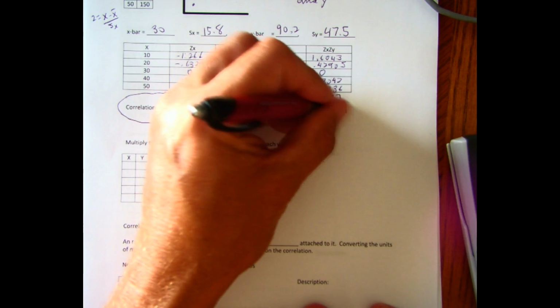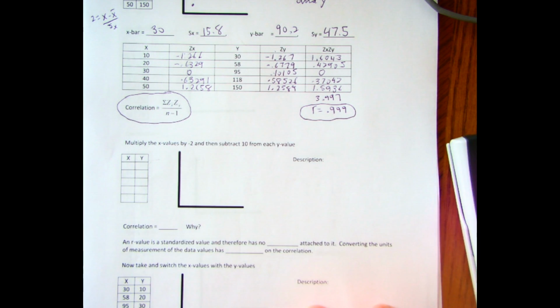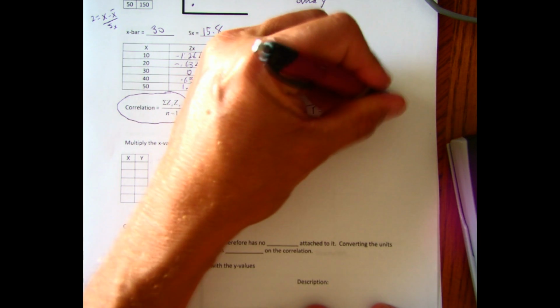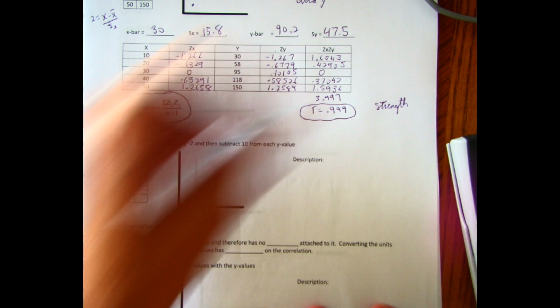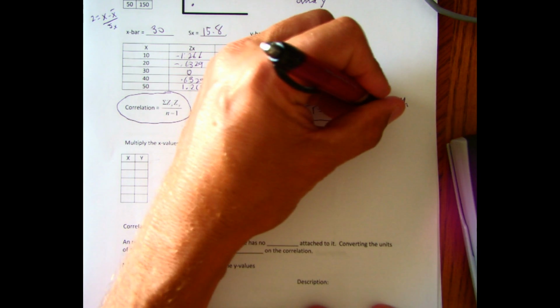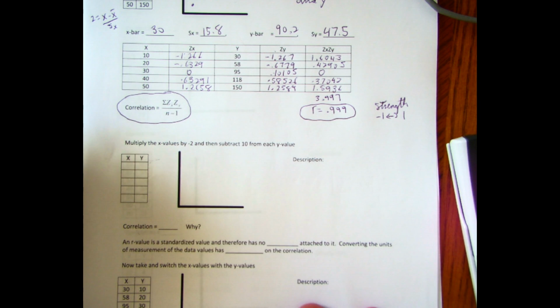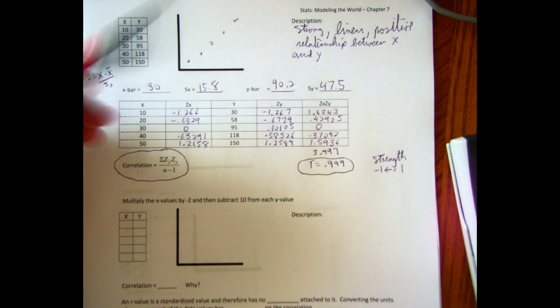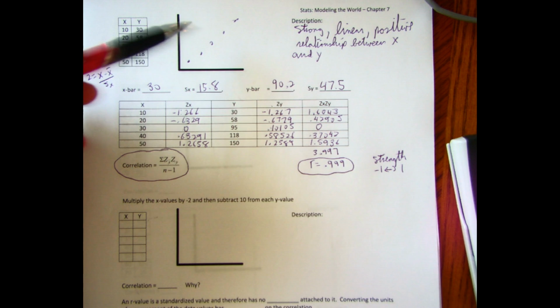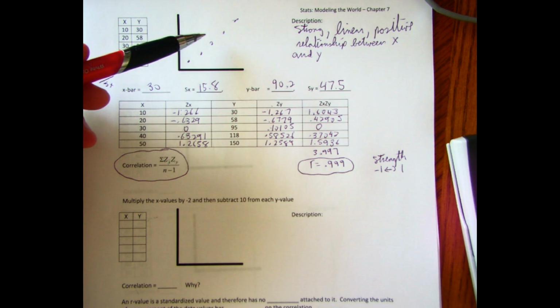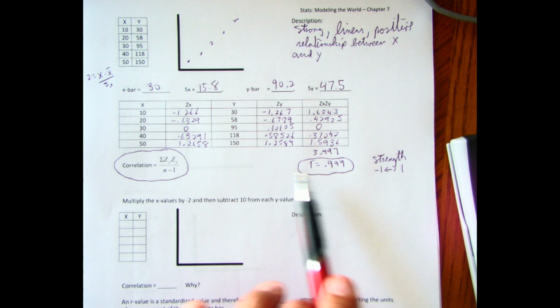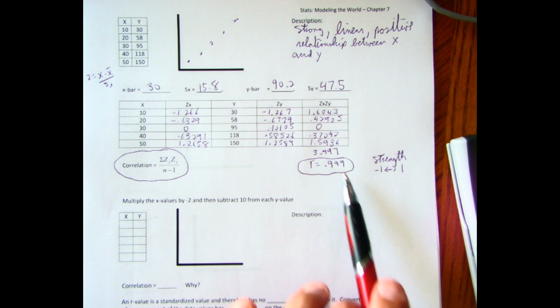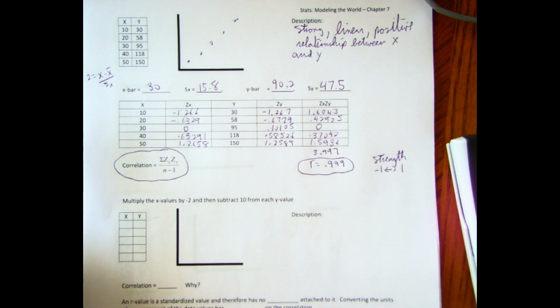Well, what does that mean? Remember, that describes two things. Strength. Well, where does the strength come from? You compare it to negative 1 and 1. The closer it is to negative 1 and 1, the stronger it is. Well, 0.999 is really strong, really close to 1. Okay, well, let's look at our graph. We have a strong linear relationship. Now, just because the r value is close to 1 doesn't necessarily mean it's linear. You got to look at the graph first. And I'll show you some examples of that.